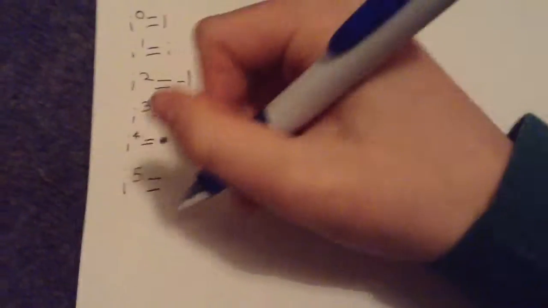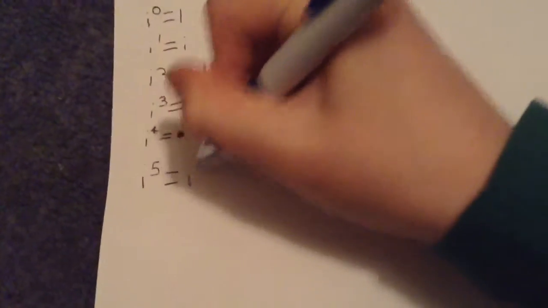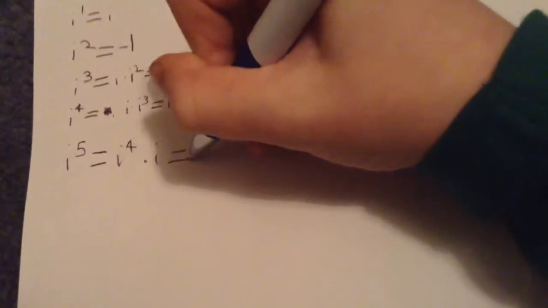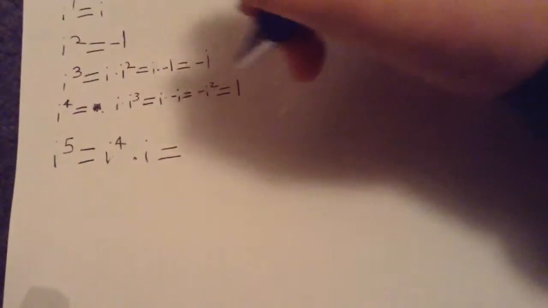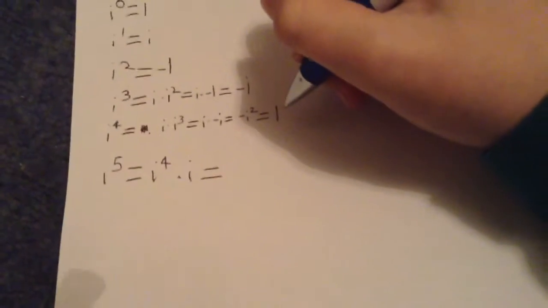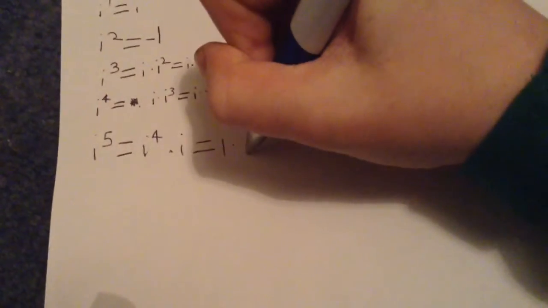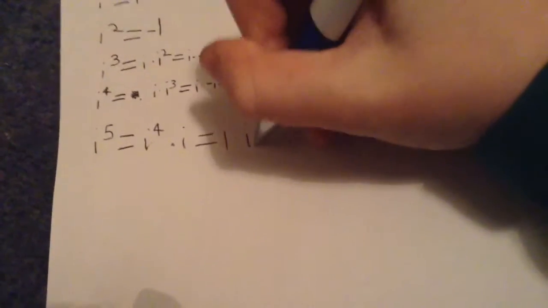So, i to the 5th is going to be i to the 4th times i. I to the 4th is going to be 1, times i, so 1 times i. And this is just going to be equal to i.